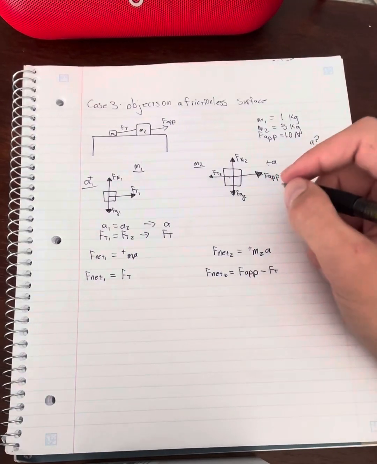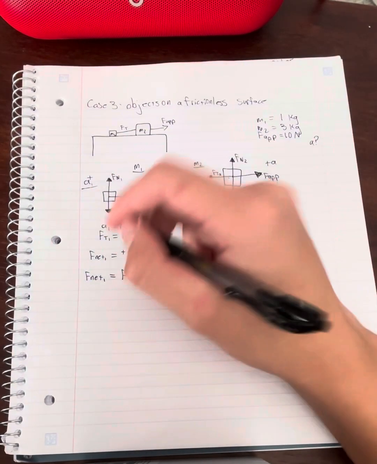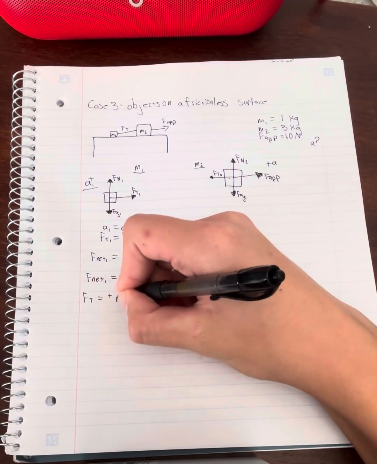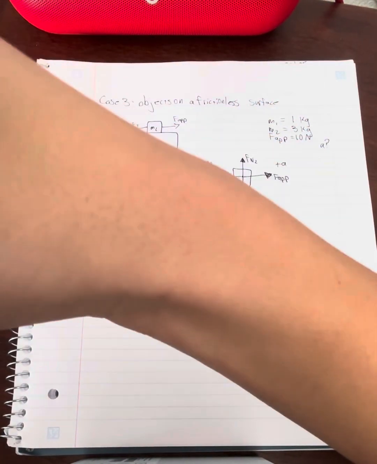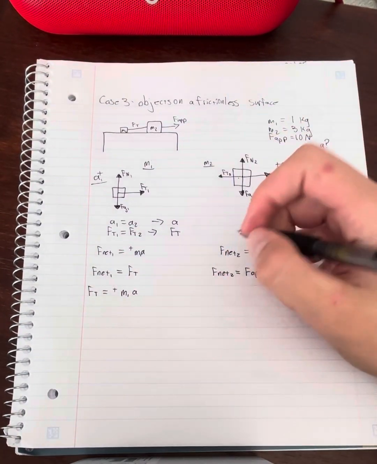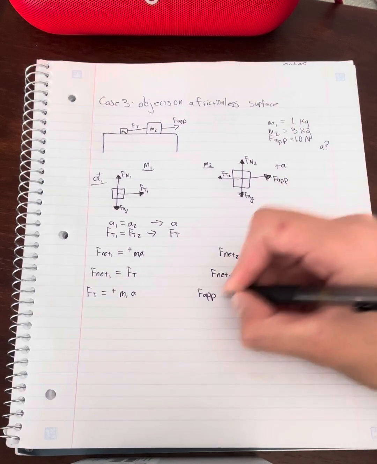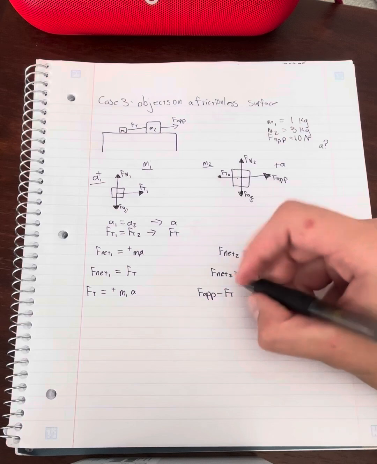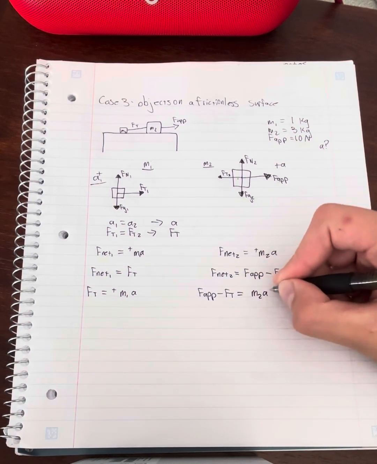Then we got to equate from step 3 to 4. And so that's going to be force of tension is equal to mass 1 times acceleration. The applied force minus force of tension is going to be equal to mass 2 times acceleration.